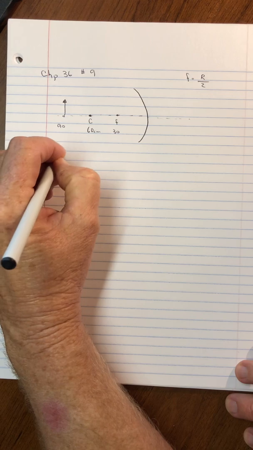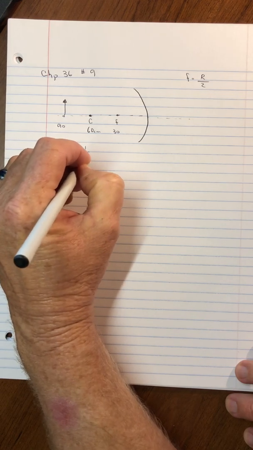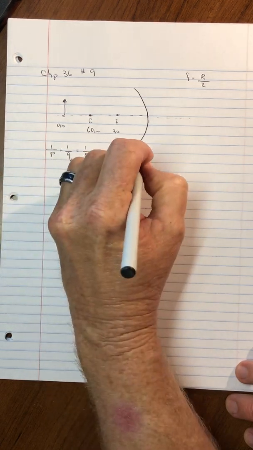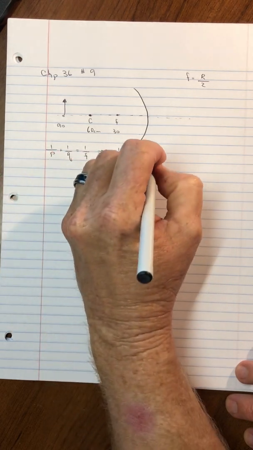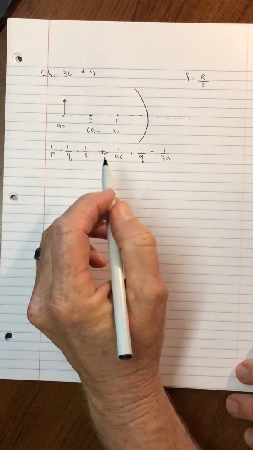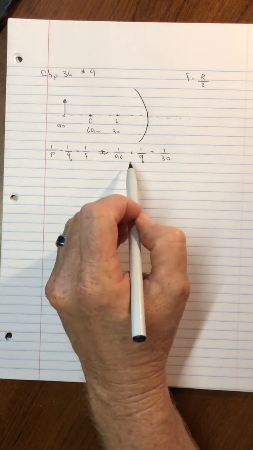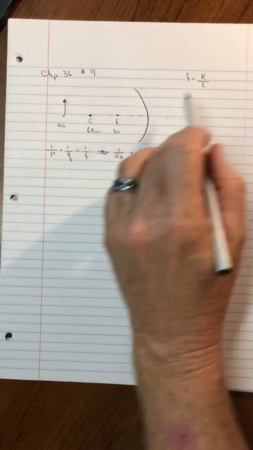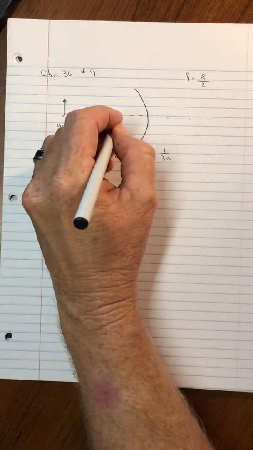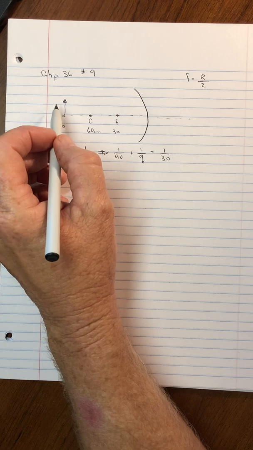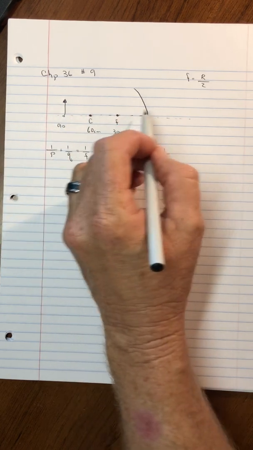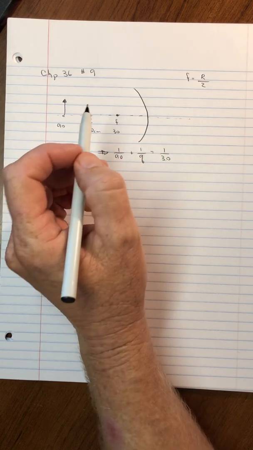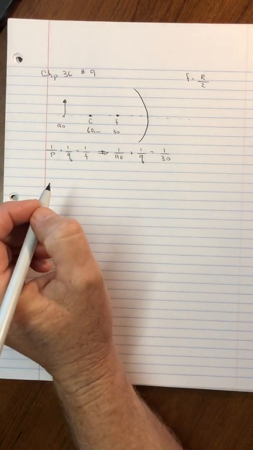And so if we go 1 over P plus 1 over Q equals 1 over F, we then have 1 over 90. And then we'll look for the Q. And then the F is 1 over 30. By the way, notice that the sign convention here is important. The 30 is a positive number because the radius is a positive number. And for a mirror, it is positive when the light then bounces off and goes on this side. And so the focal length is on where the light actually goes after reflection. And so that's a positive.